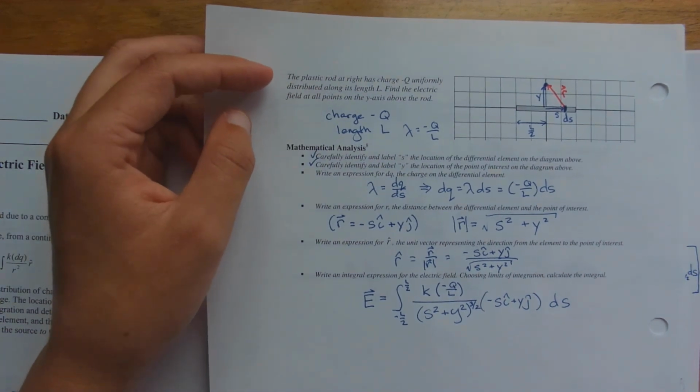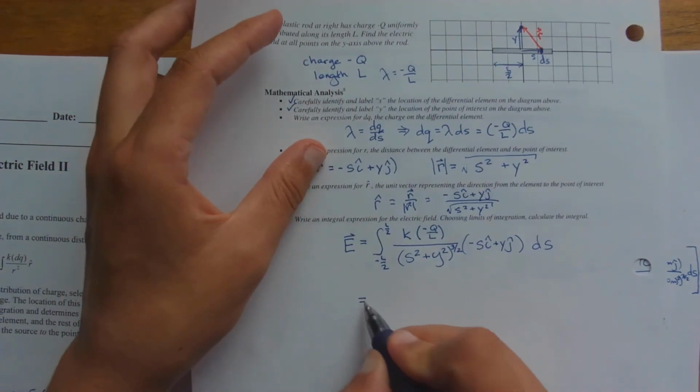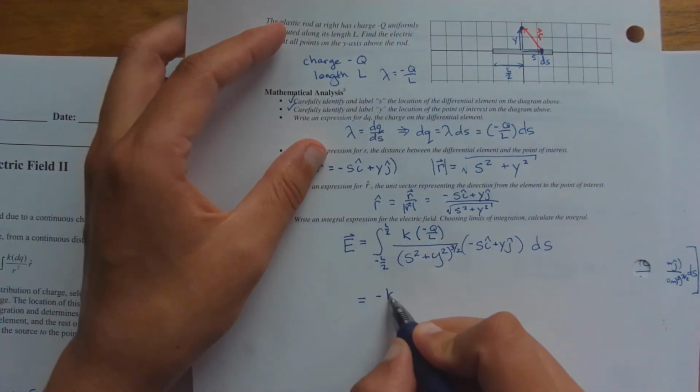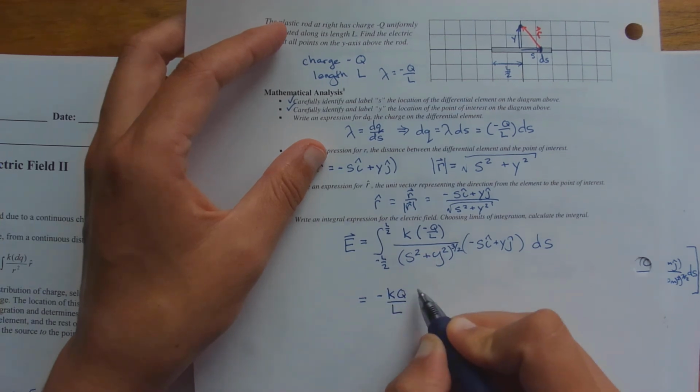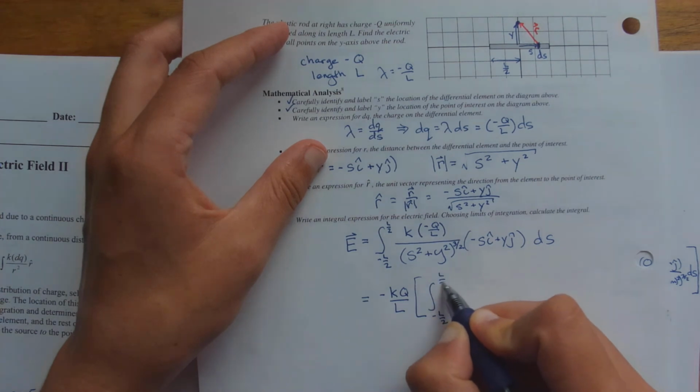And this again is really two different integrals. So I could write this as, I can pull out the minus kQ over L, and then we're integrating from negative L over 2 to positive L over 2.